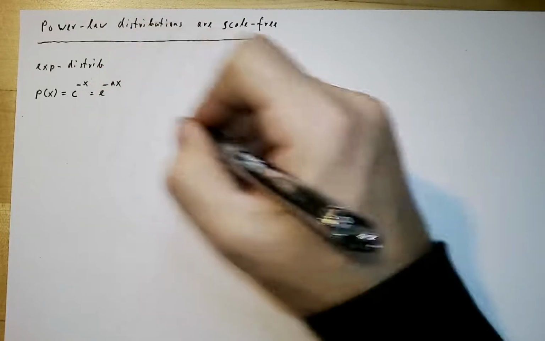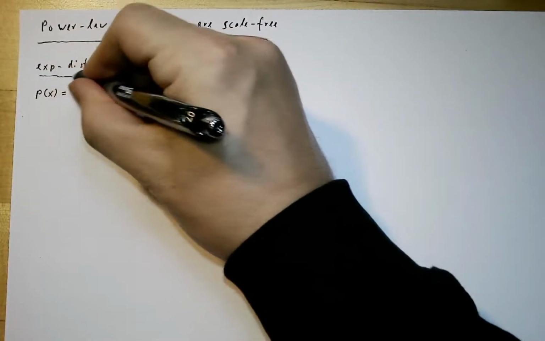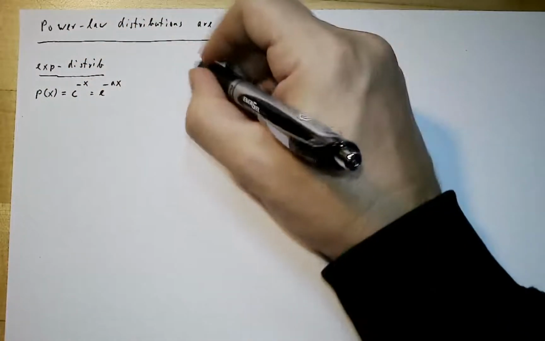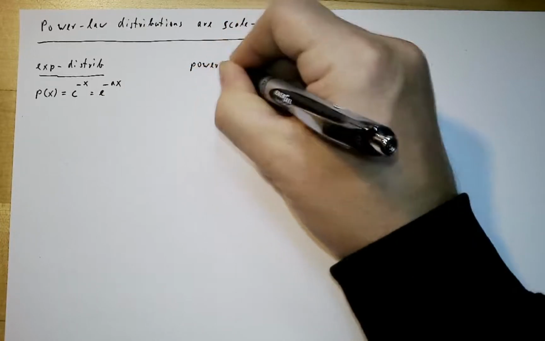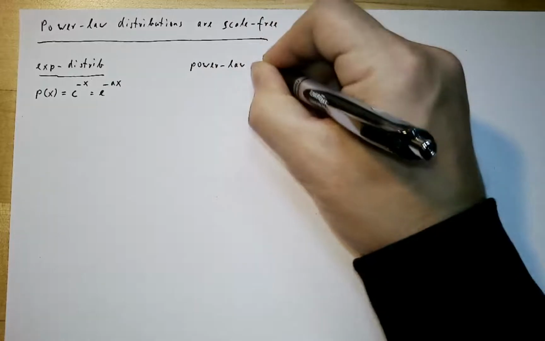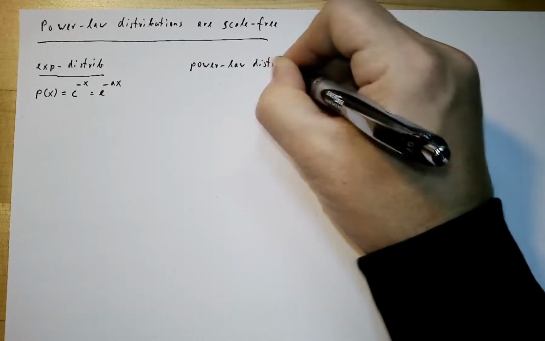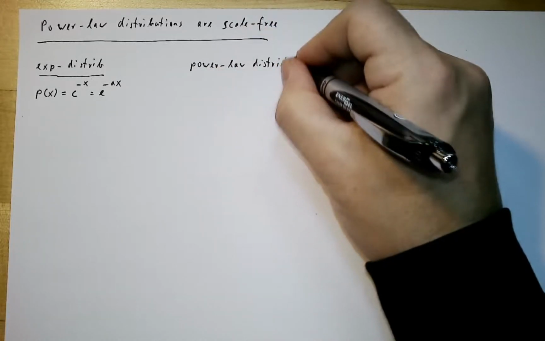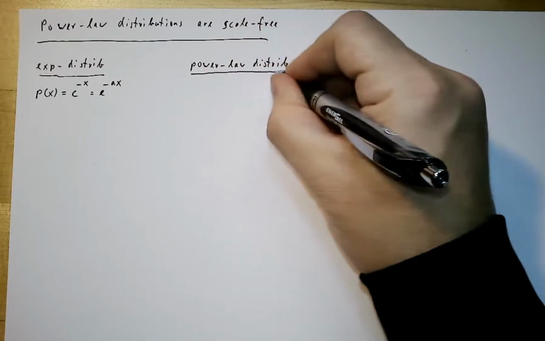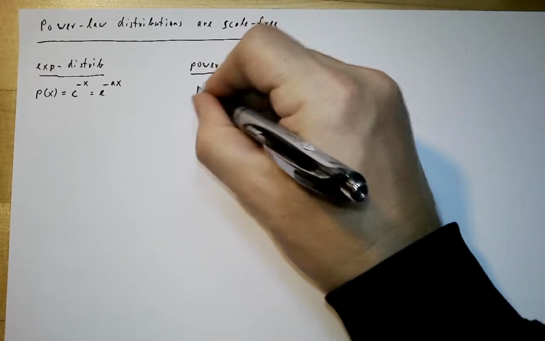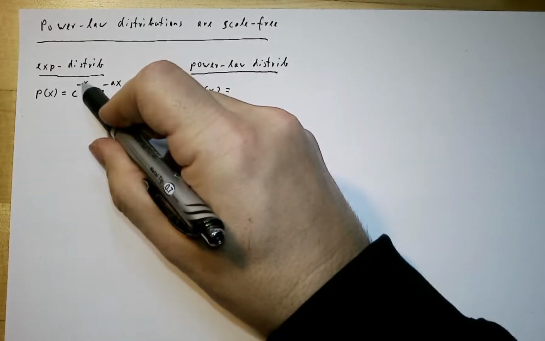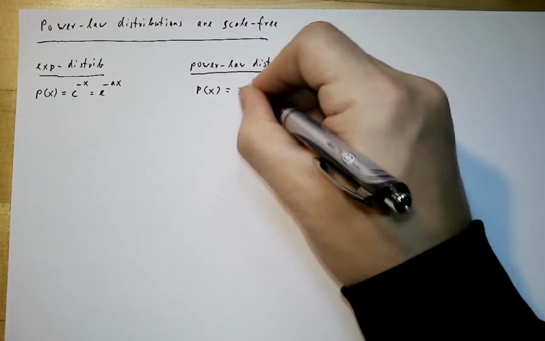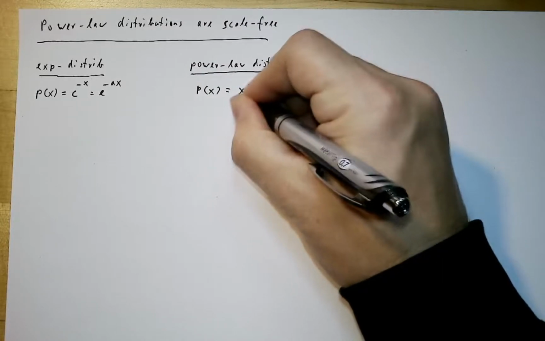Yeah, so an exponential distribution. And we want to contrast this to a power law distribution, where our distribution is not c to minus x, but x to minus alpha.